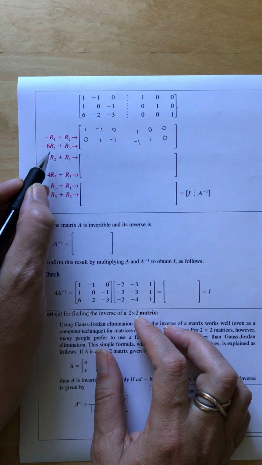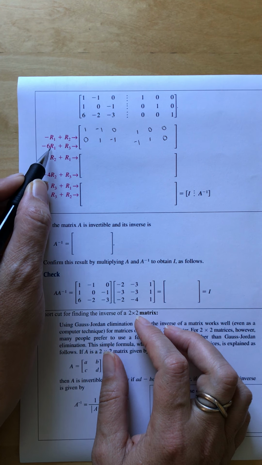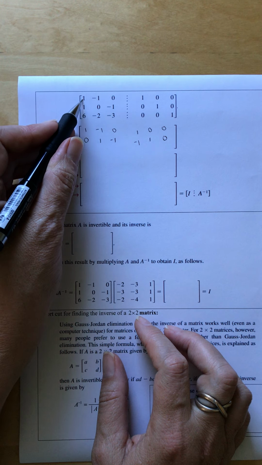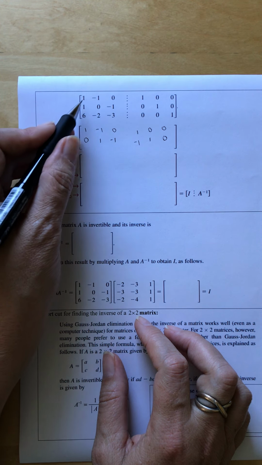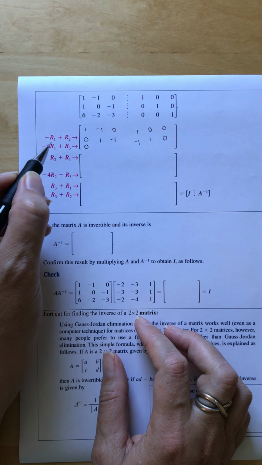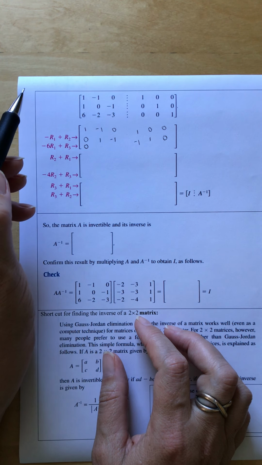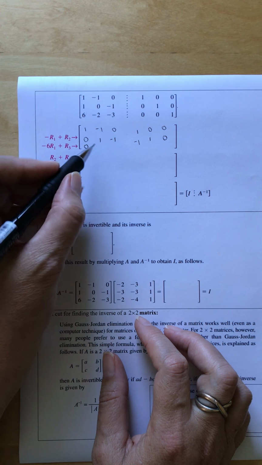To get the third row, it's going to be negative 6 times row 1 plus row 3. And by doing that, multiplying this by negative 6, then this will end up being 0 when I add those two. So I know that one will be 0. Then negative 6 times negative 1 is 6, plus negative 2 is 4.